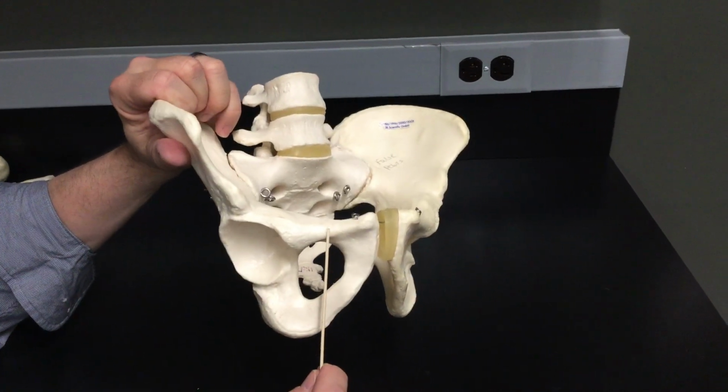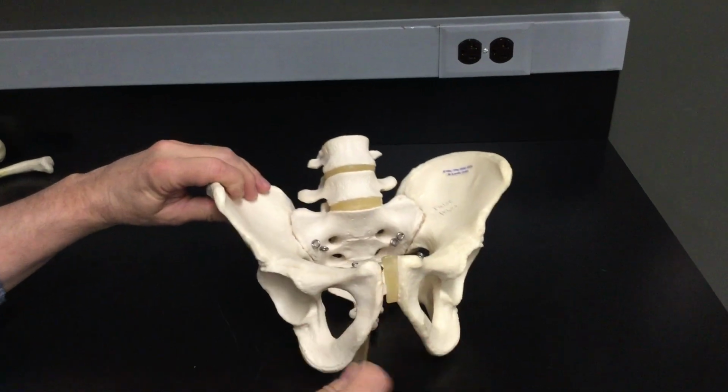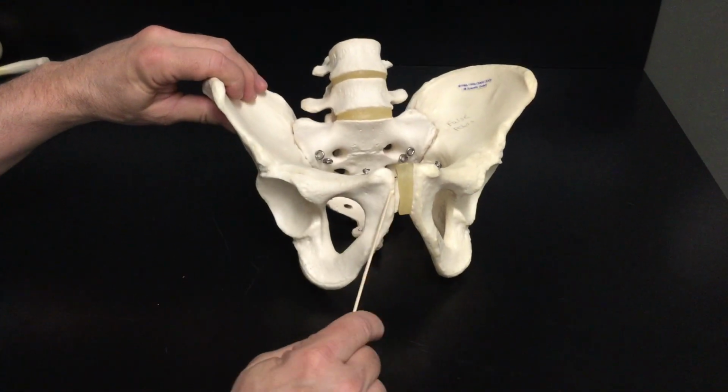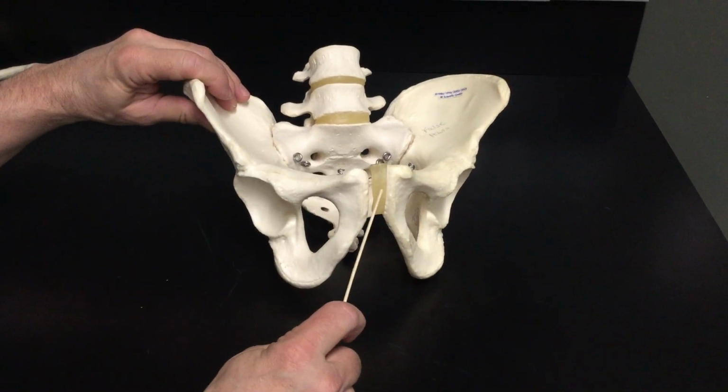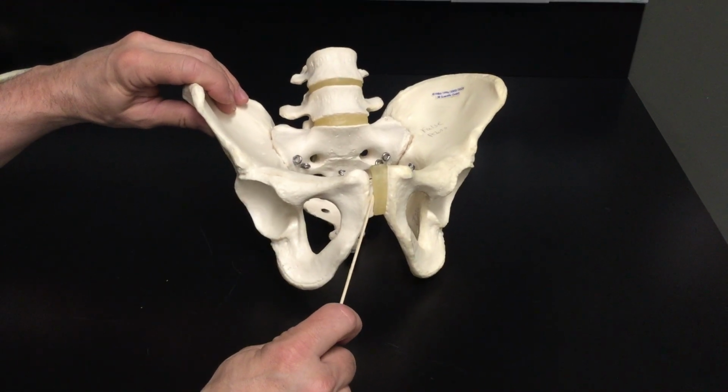the superior pubic ramus. The last structure we need to know, right between the two pubic bones, here we have the left and the right pubic bones, there's a piece of cartilage in here that's known as the symphysis pubis, or the pubic symphysis.